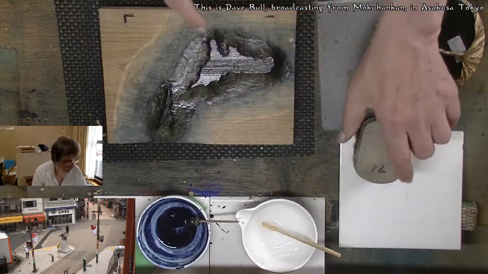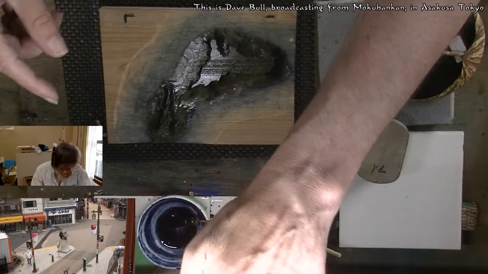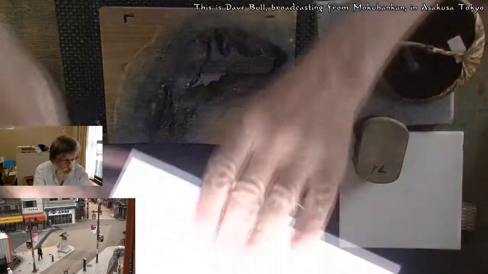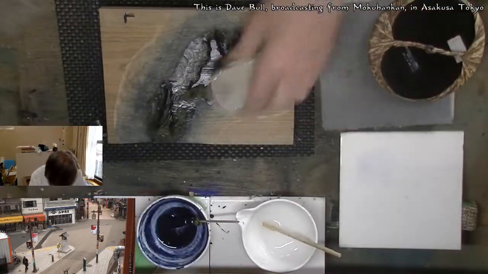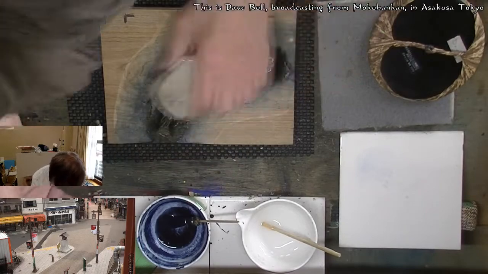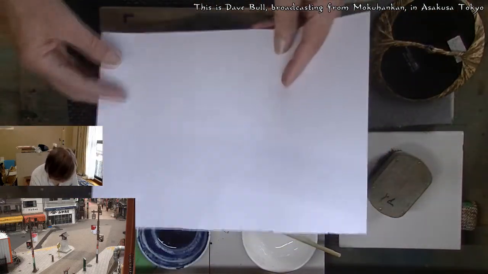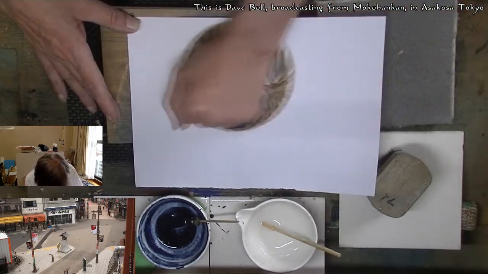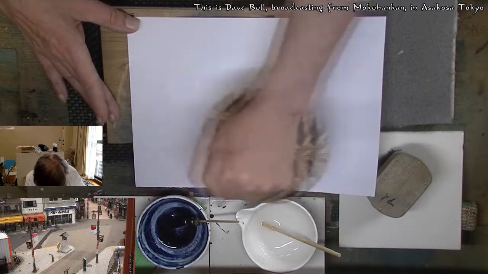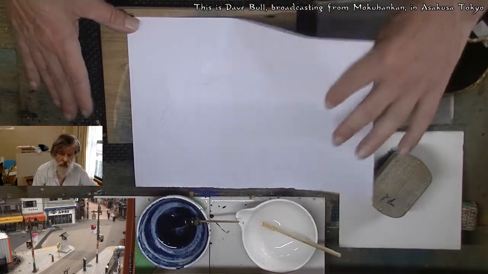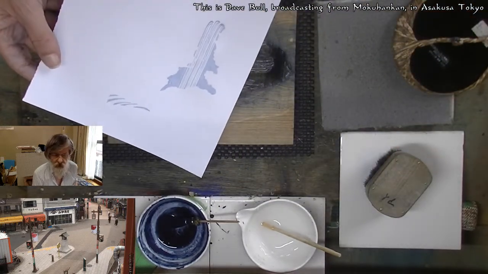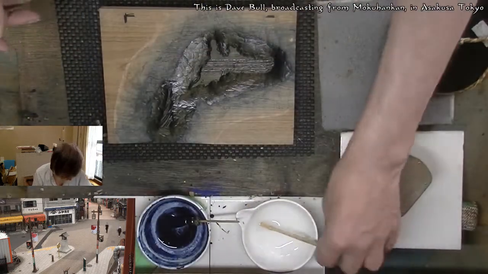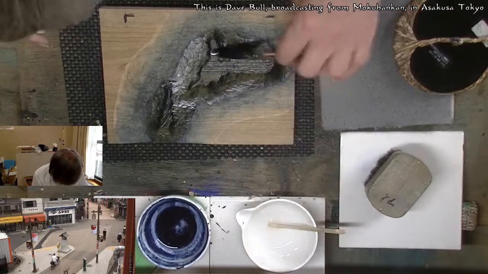So what I should do, just to show what's going on here, is take a piece of blank paper. Hang on a sec. I'm going to bang the microphone, sorry. Let's print the next one blank, just so you can see what's going on. That's today's impression.